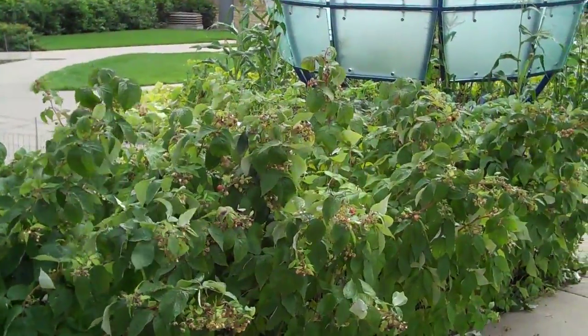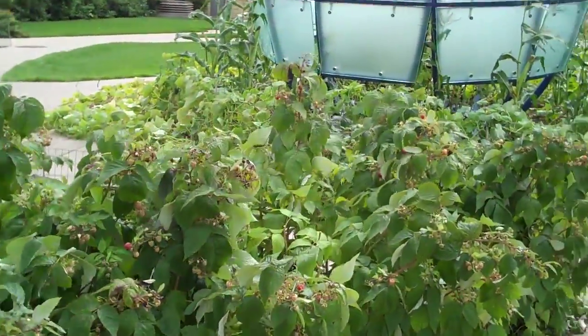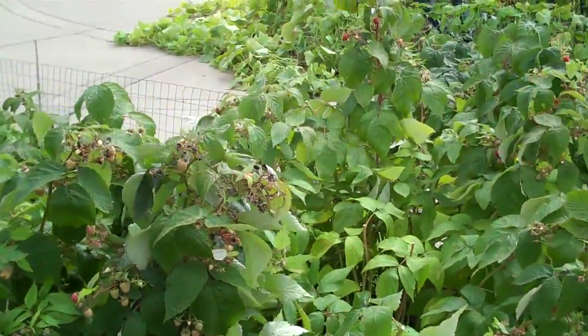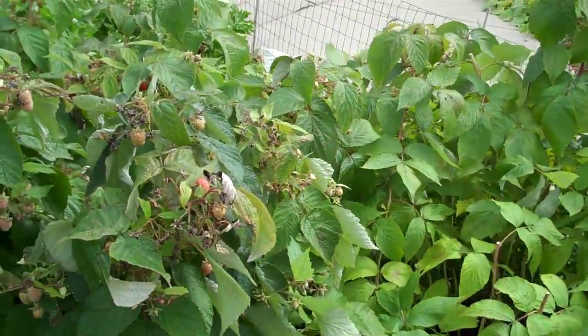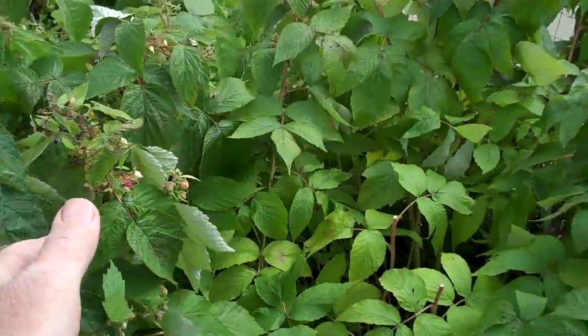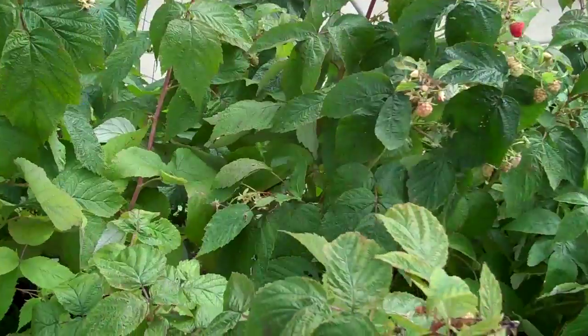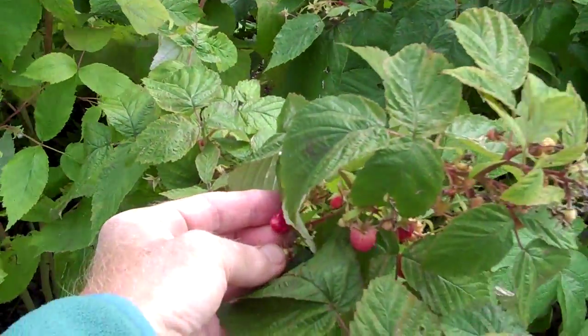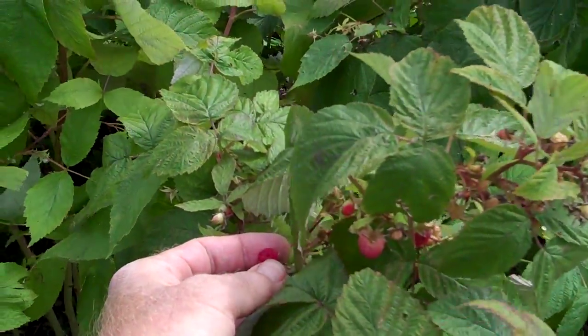In the bed on the north side of the pod, I want to show you an example of raspberries. Raspberries are an example of what's called an aggregate fruit. It's an aggregate fruit because the fruit itself is made up of many smaller fruits connected together, kind of squished together.